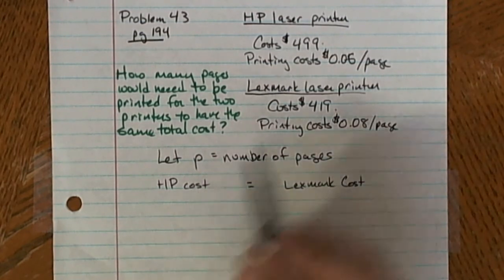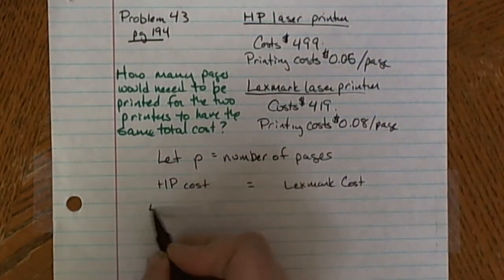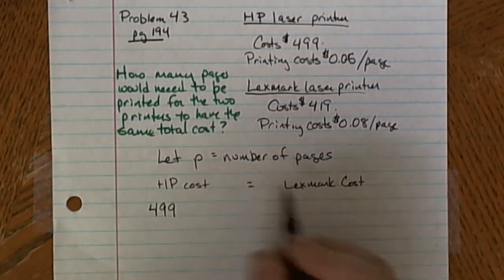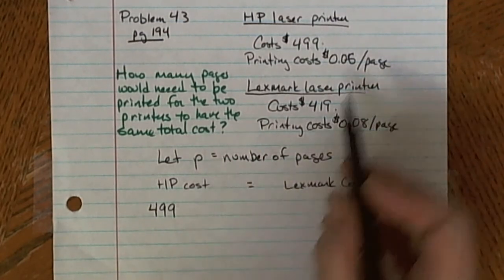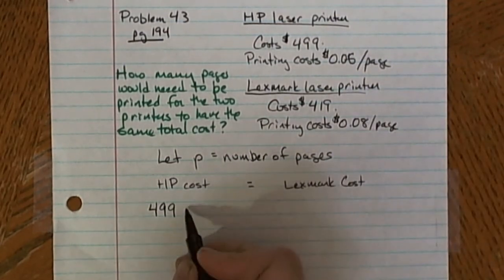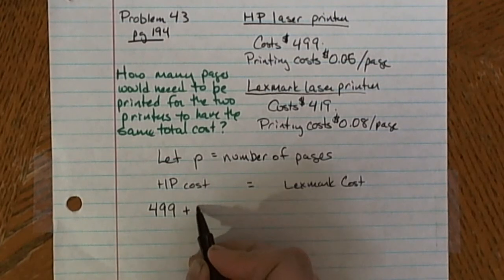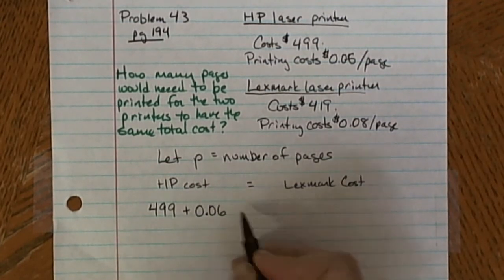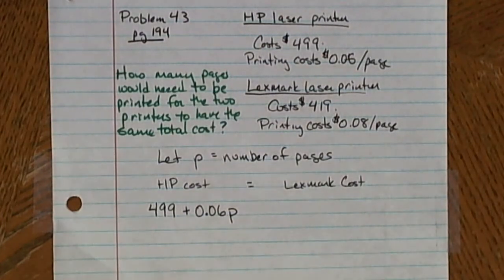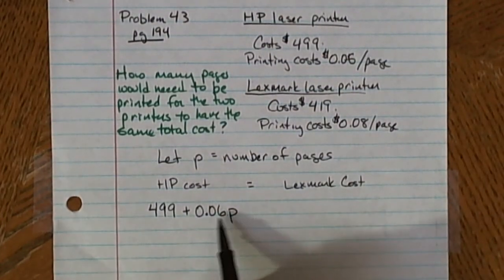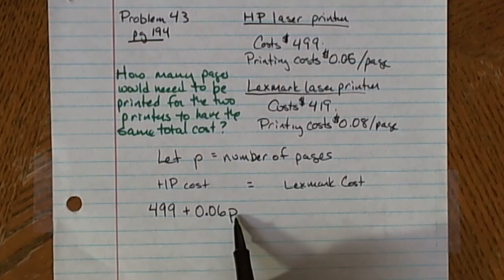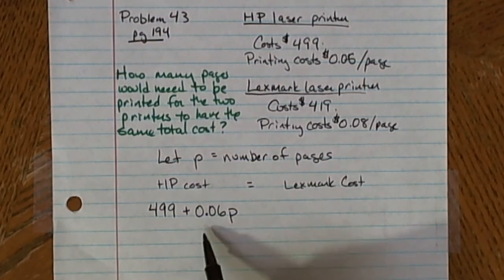So the HP cost will be its initial cost of $499 plus every time I print a page it costs me 6 cents. So the amount I pay on printing is 6 cents times the number of pages I print, P. So if I printed one page, I'd add 1 times 6 cents, 2 pages, 2 times 6 cents, 3 pages, 3 times 6 cents, and so on.